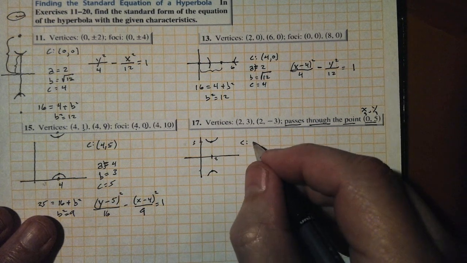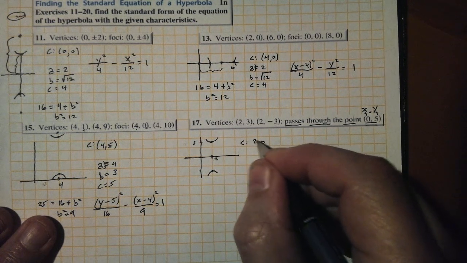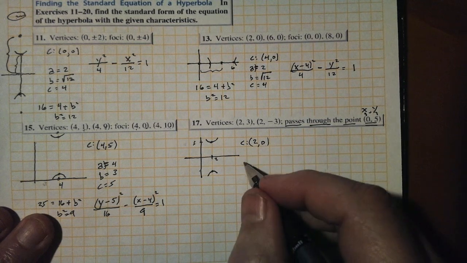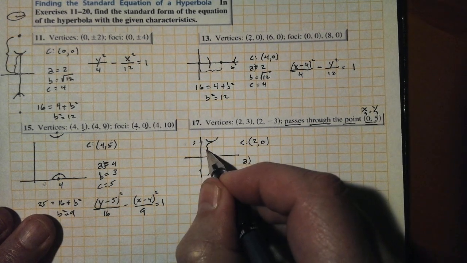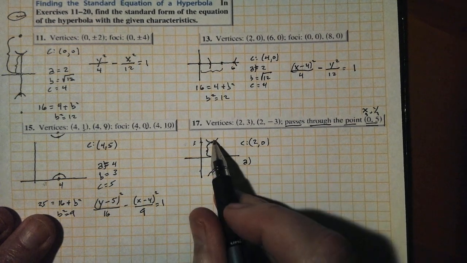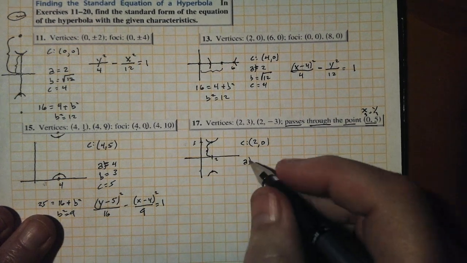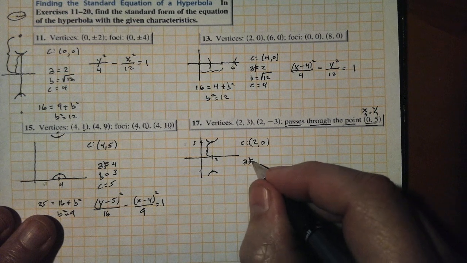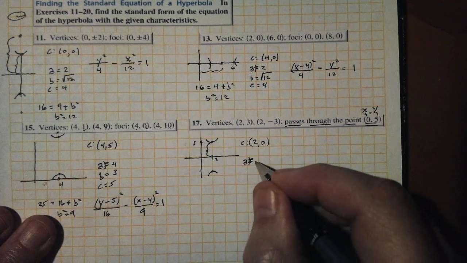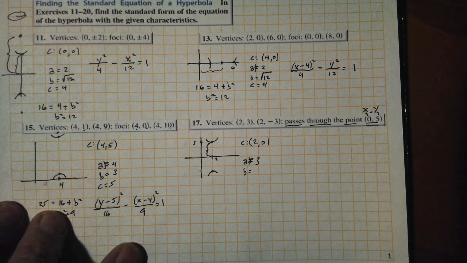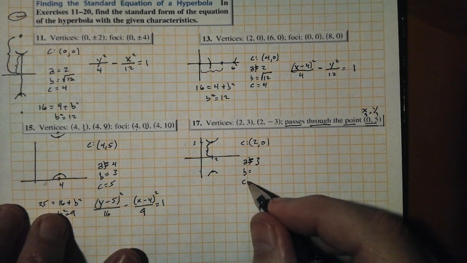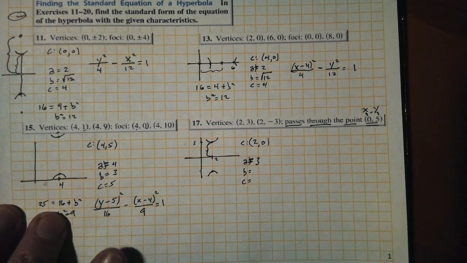The center must be 2, 0. They've given us A. A is the distance from center to either vertex. So A is 3. B, don't know yet. C, don't know yet.